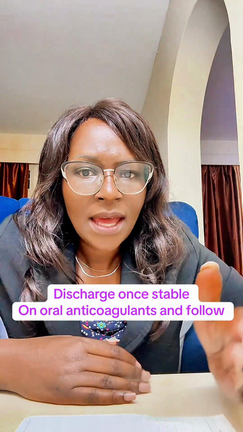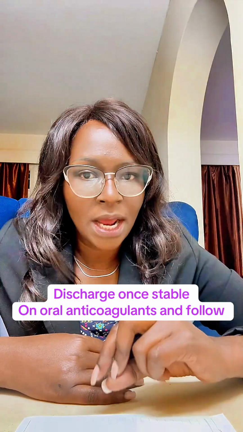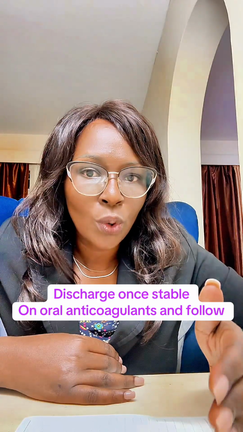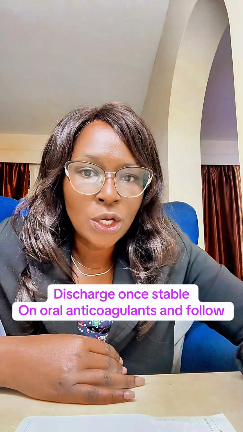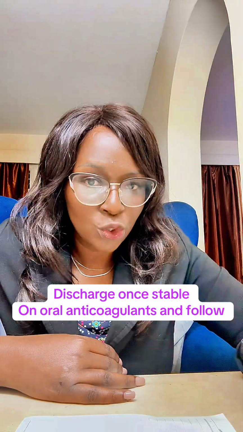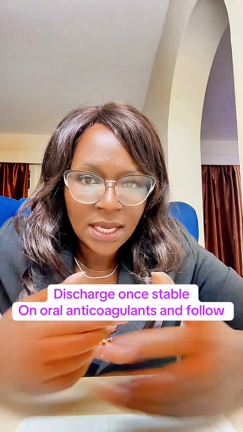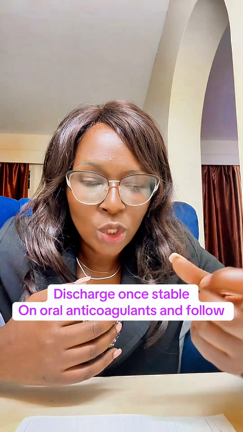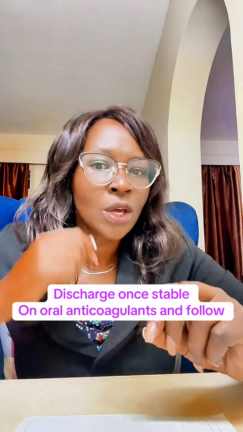So the higher the Wells score, the higher the probability of having a pulmonary embolism. Patients who have a high Wells score, meaning a high probability, will just go in to do a CT pulmonary angiogram. CT pulmonary angiogram is like the gold standard. It's easily available and done in many hospitals. You inject a dye and then you scan just to see if there are any filling defects on the pulmonary artery.